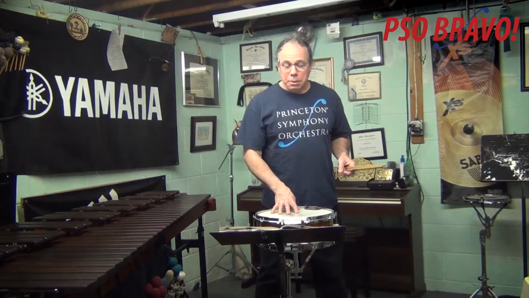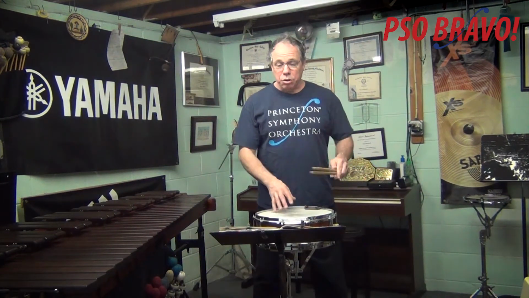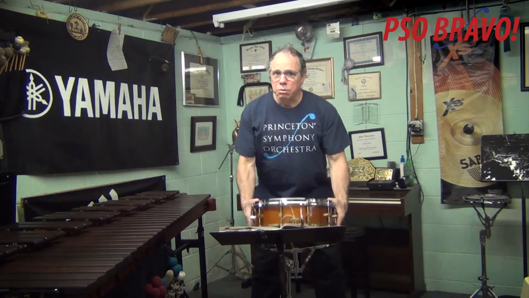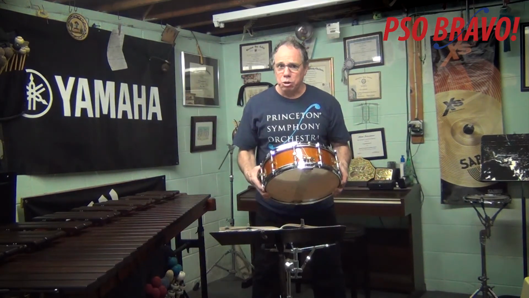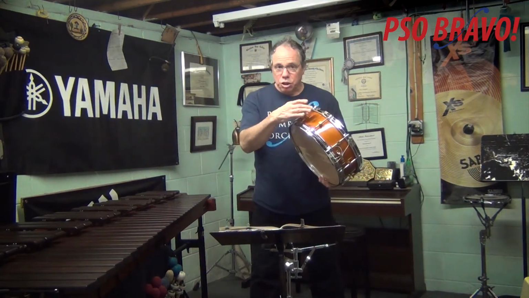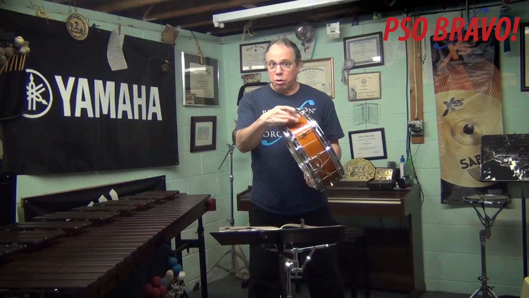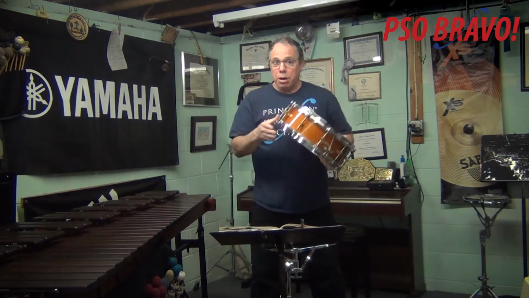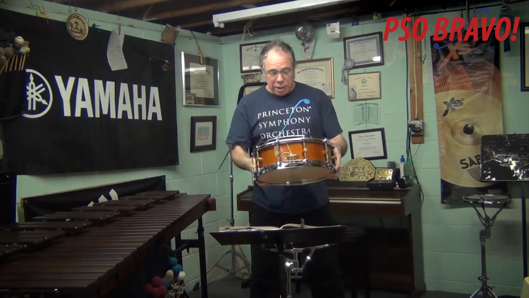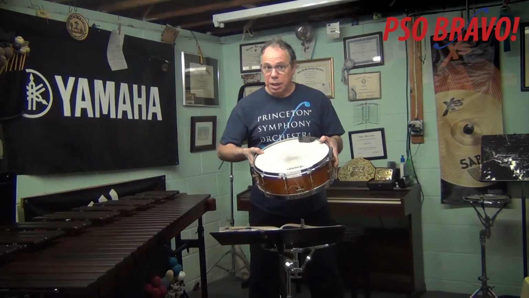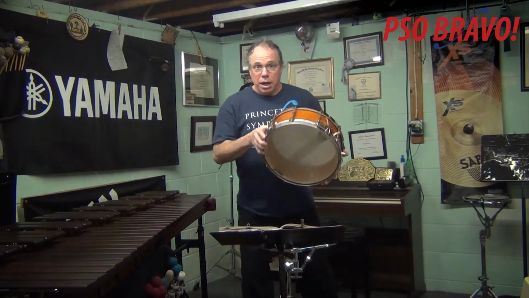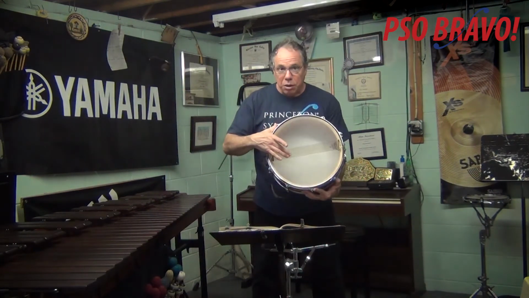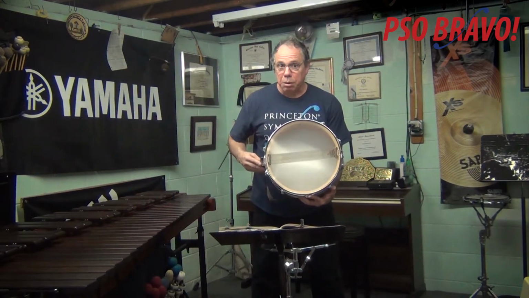The next instrument I'm going to play for you is called the snare drum. The snare drum is used quite a bit in symphony orchestra music. A snare drum has a shell that's made of either wood or metal. This one is wood. And then we have a head stretched across the top and one across the bottom. They can be plastic or they can be calfskin. These are plastic. Now, it also has these metal cables stretched across the bottom head.